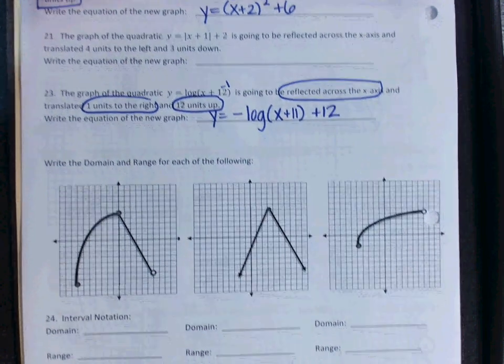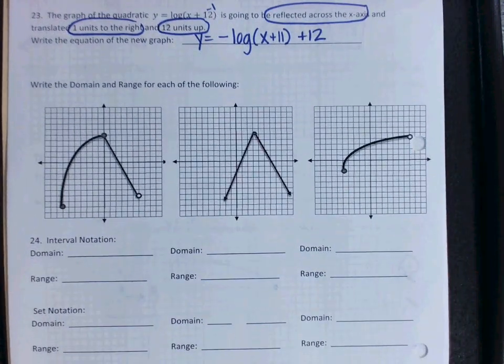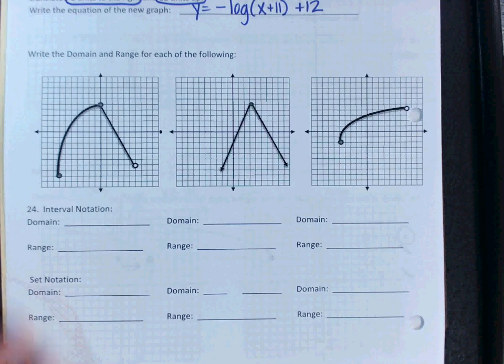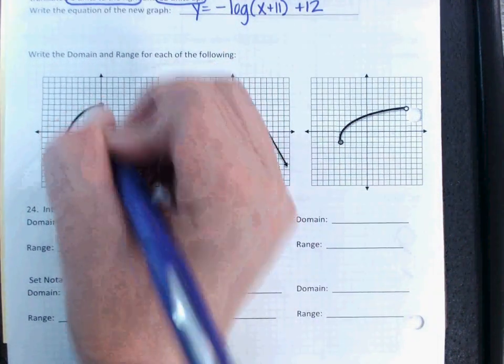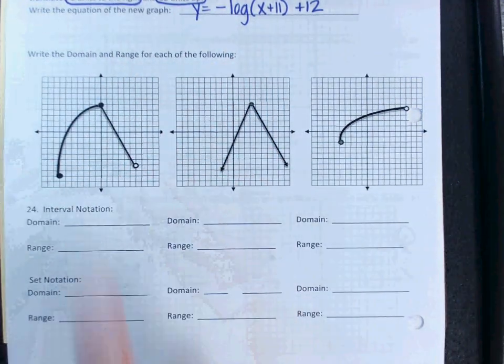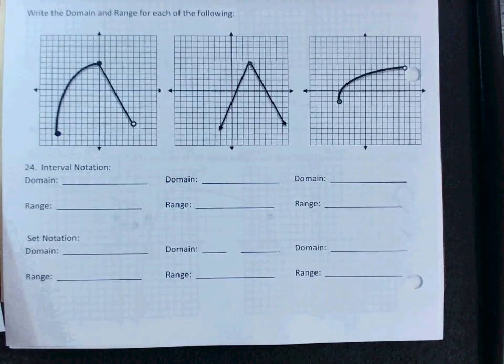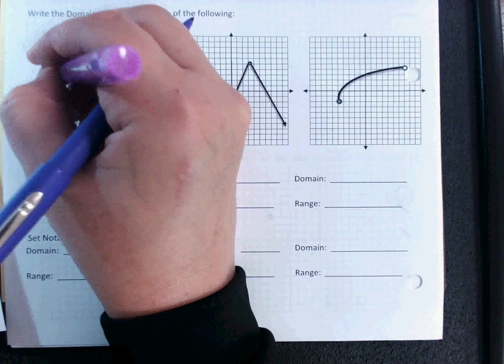All right, last little section, a little domain and range. Y'all want to pick first, second, third? Which one do y'all want to do? First one? These are supposed to be closed. Okay, that one's open. How far back does my domain go on this side?